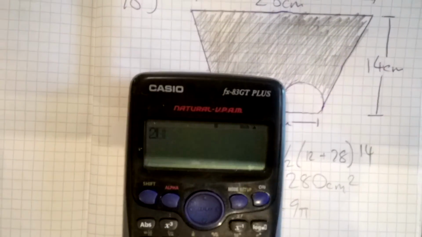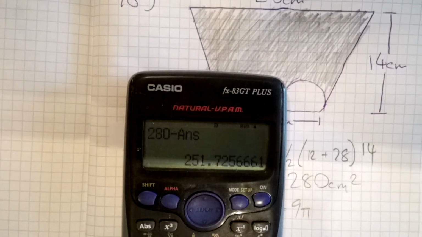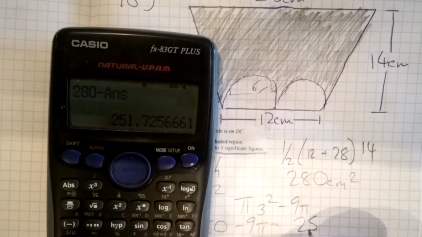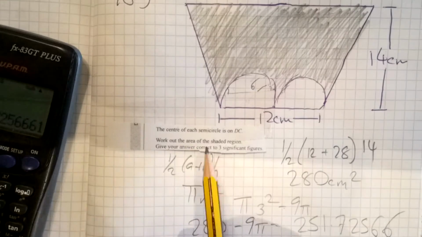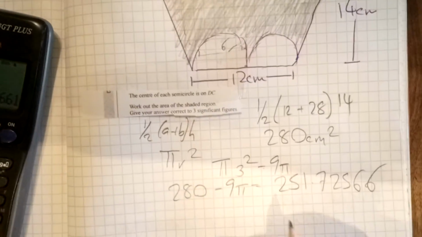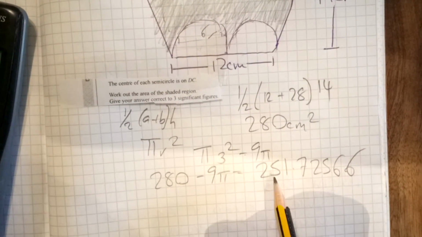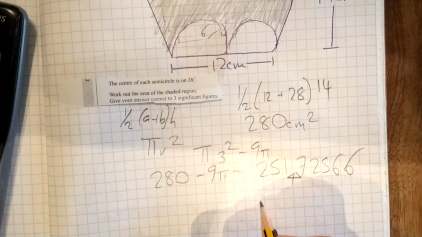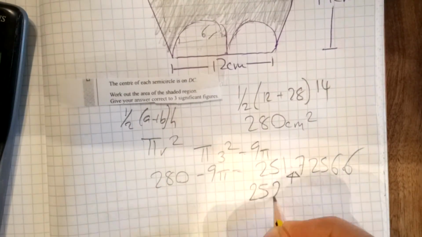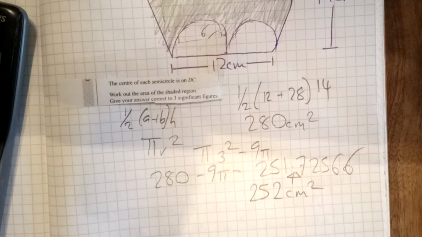Okay, so it's 280 take away 9 pi, which equals 251.72566. Now the question actually says to 3 significant figures. First significant figure, second significant figure, third one. So I'm looking at that one there. My 7 will actually push this up to make my answer 252 centimetres squared.